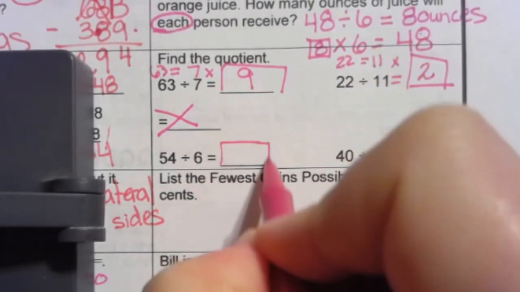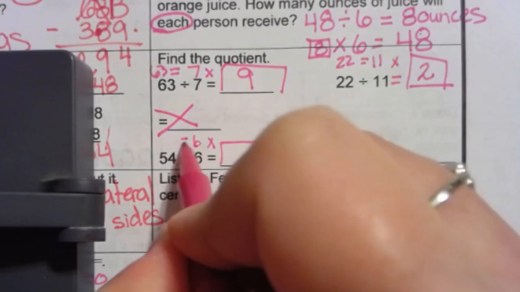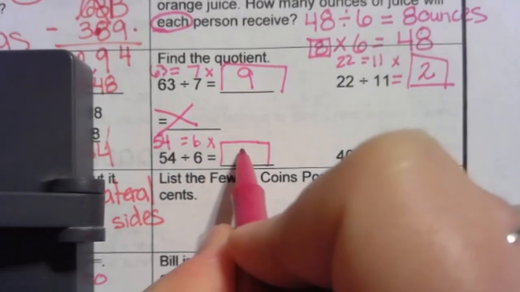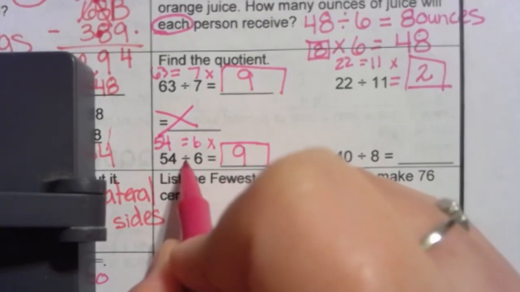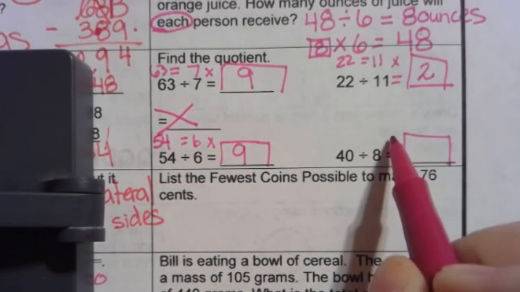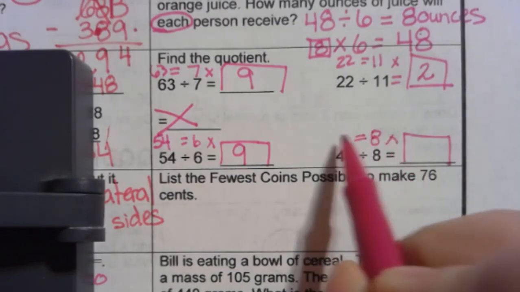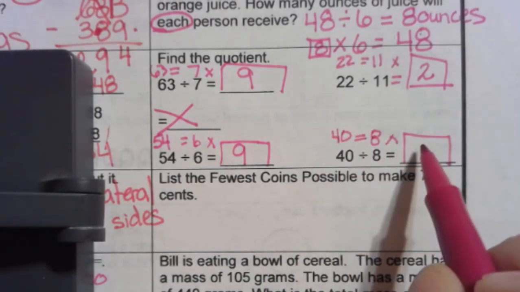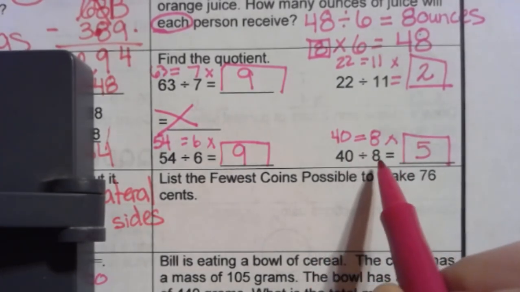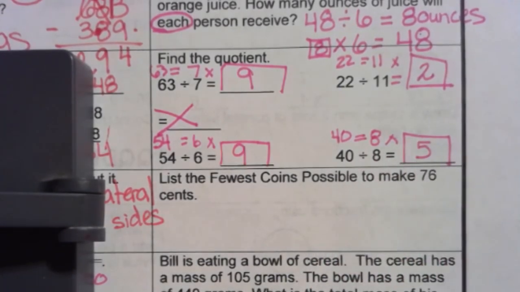Some number times 6 equals 54. And that would be 9. 9. So 54 divided by 6 is 9. And some number times 8 equals 40. That would be 5. 5 times 8 is 40, so 40 divided by 8 is 5.